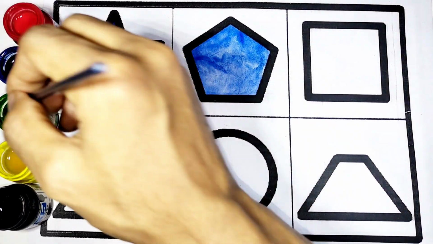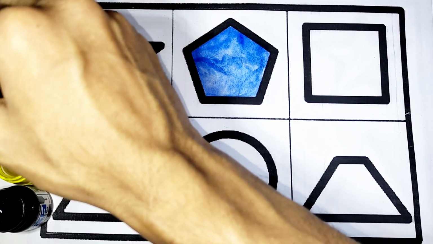Kids, now we're using the color of green. Now mixing green color.